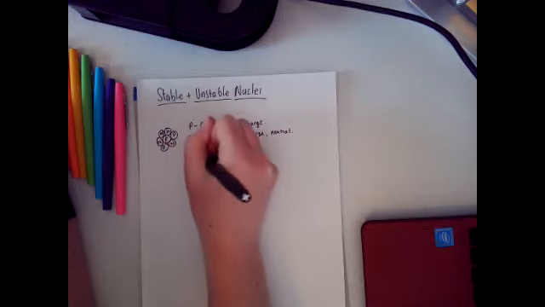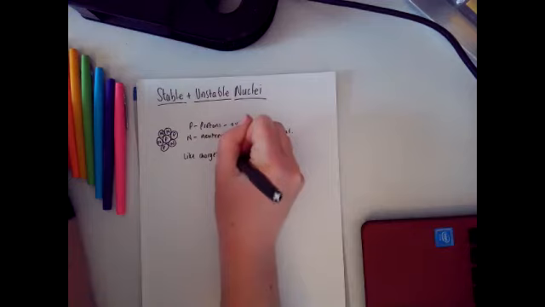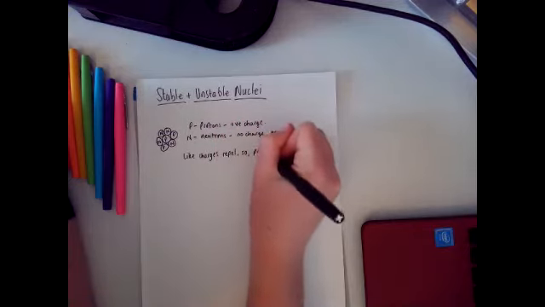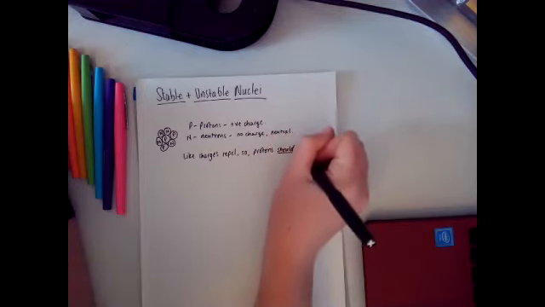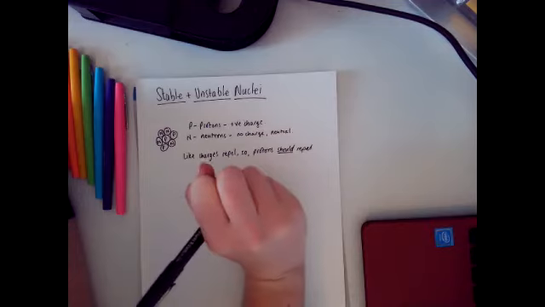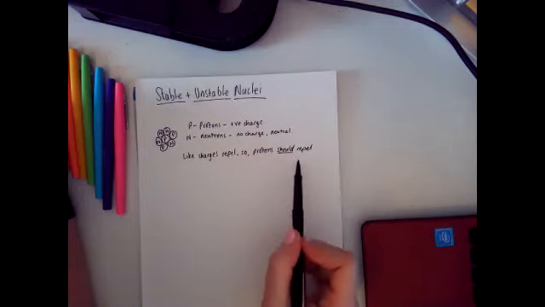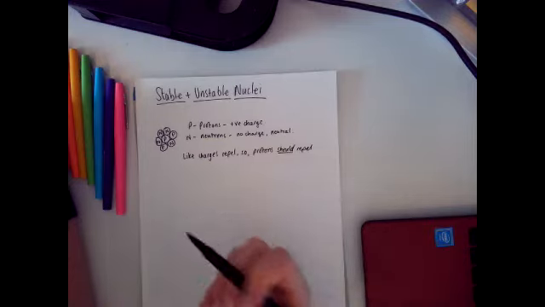So like charges repel, so protons should repel. Okay, so because those protons should repel one another, then technically speaking, nuclei should be unstable.